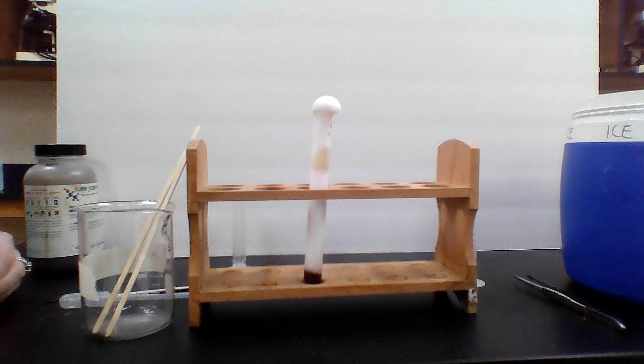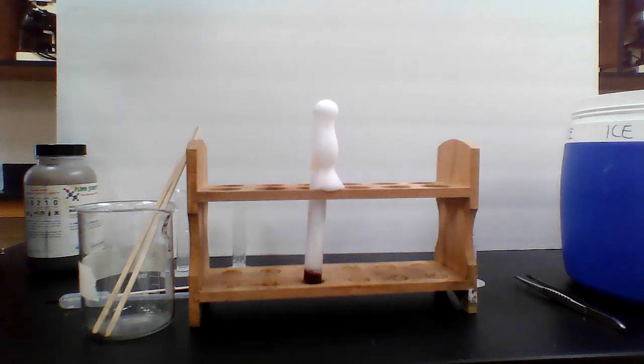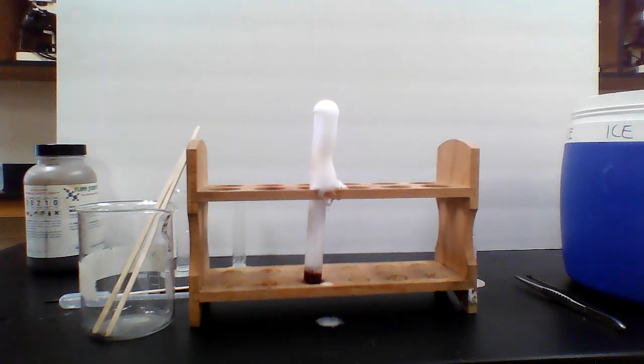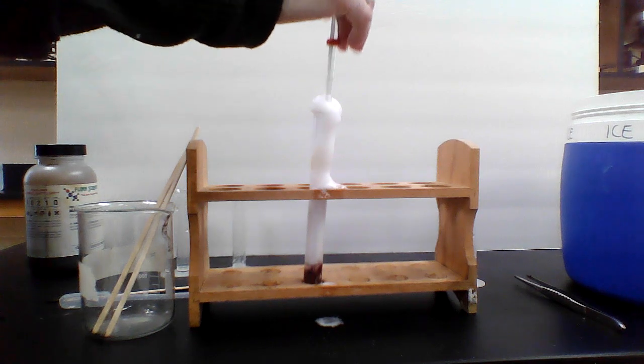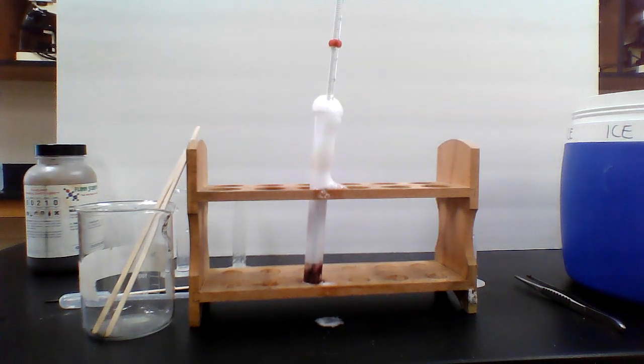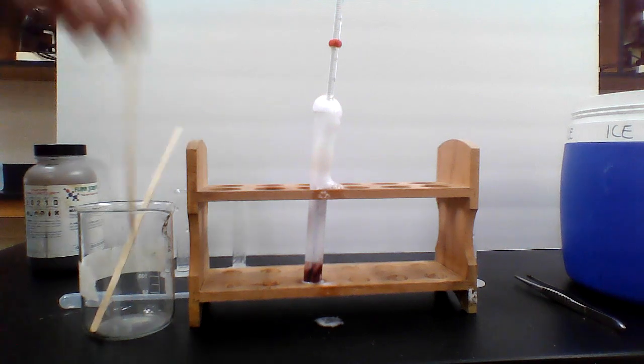And it looks like it did better than even the base. The base did pretty well, but this is definitely a 10. In fact, this is better than just about any of them we've had so far. So this is definitely a 10. Let's get that thermometer in there so we can get a sense of the temperature change, and then I'll get a splint ready so we can do a splint test.